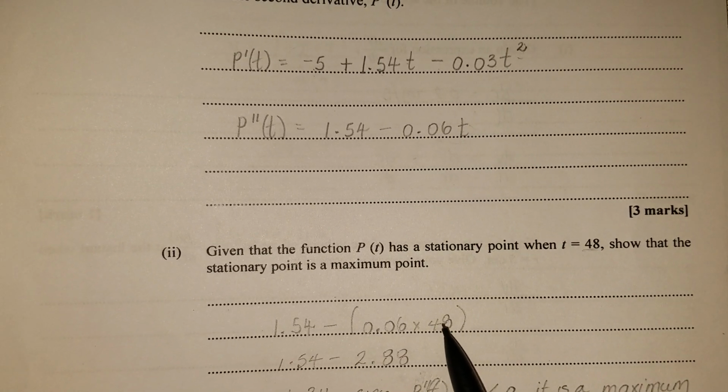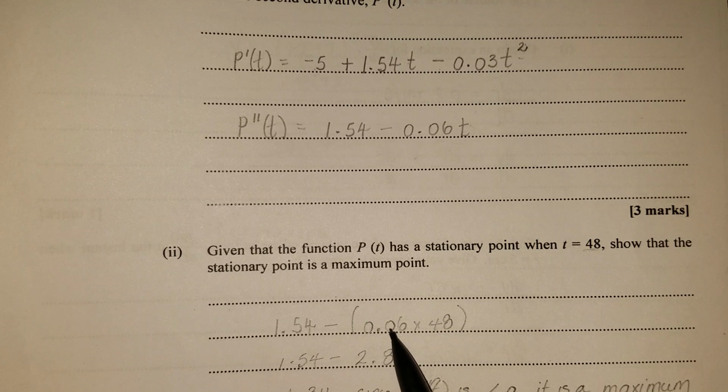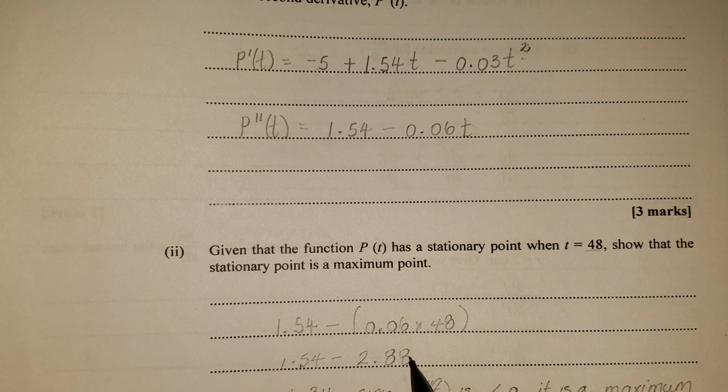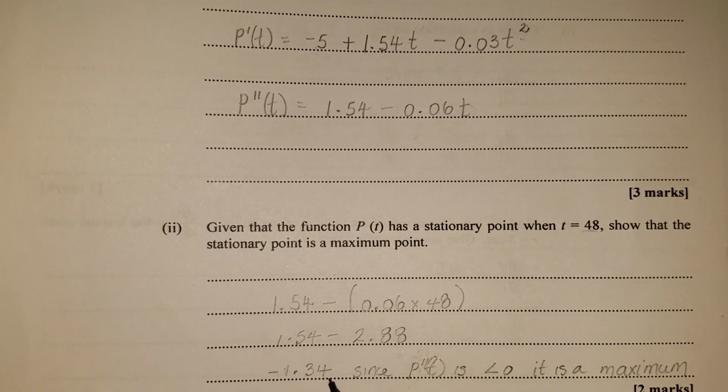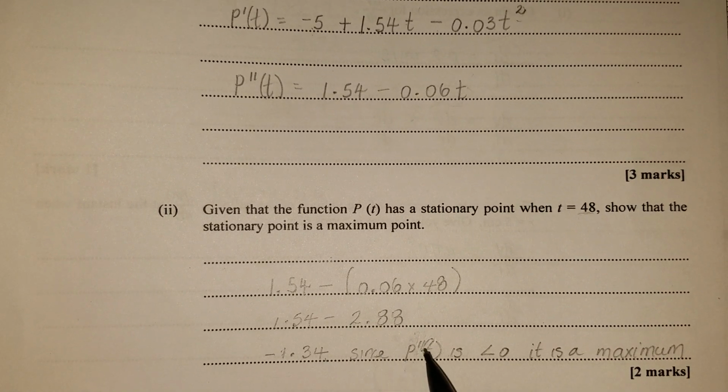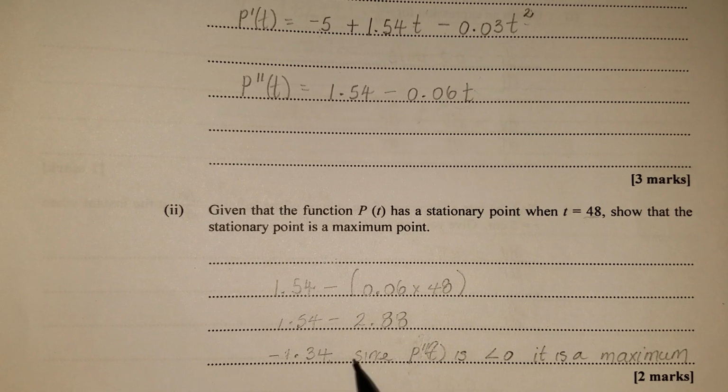Now, 48 times negative 0.06 is negative 2.88. And if you add a 1.54 to that, we do in fact get a negative value. In this case, it's negative 1.34. So like I was saying before, since the second derivative, the value we get, is less than 0, it is in fact a maximum.